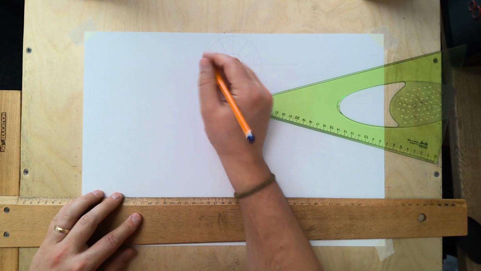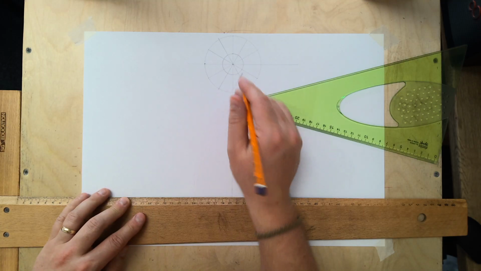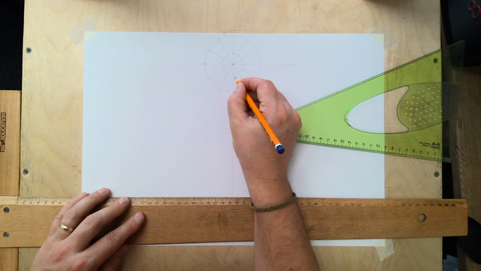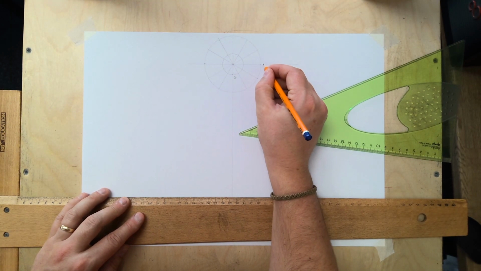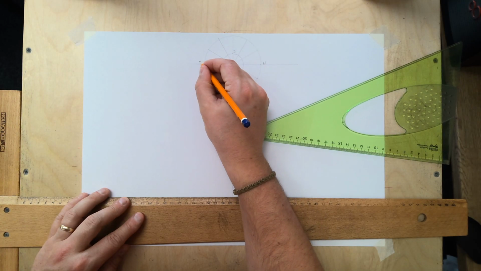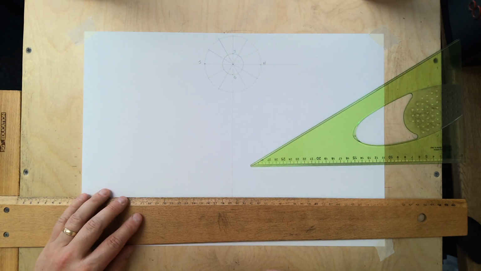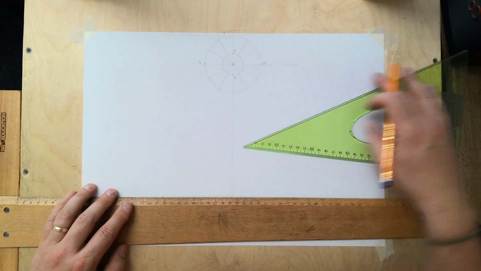These are the 4 outer points, so I might as well label them as they say. G is there, H, I, J. That's where they are. Now, we'll do our ellipse like we always do.